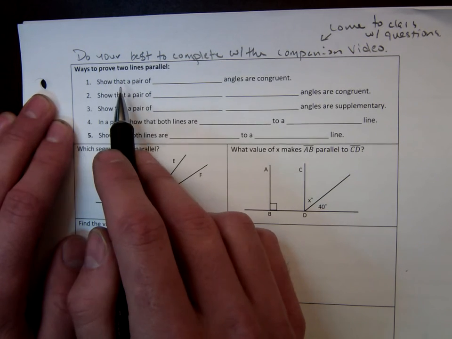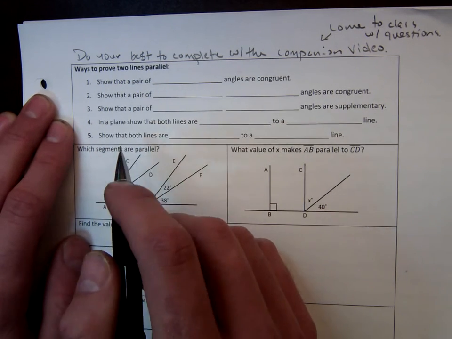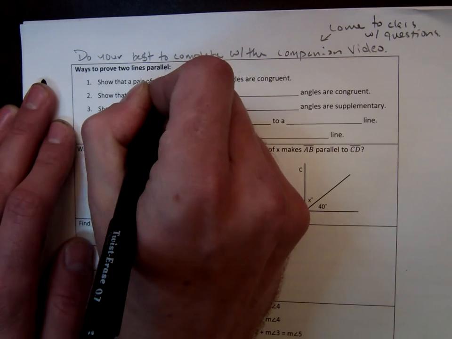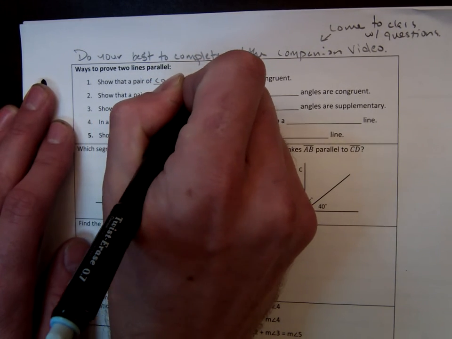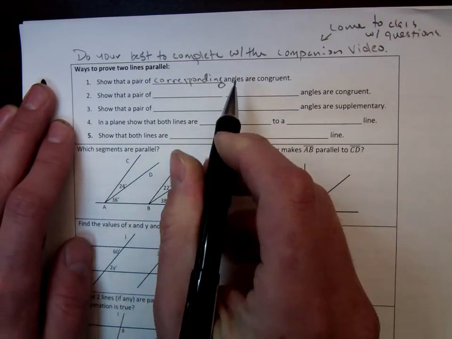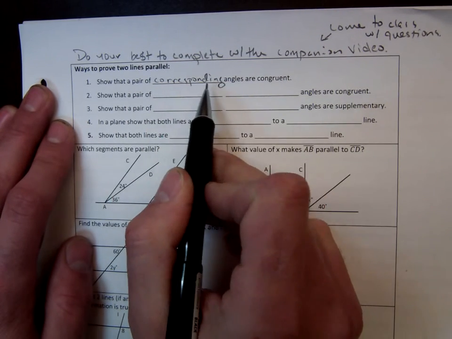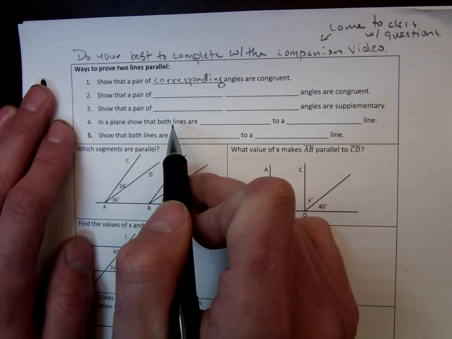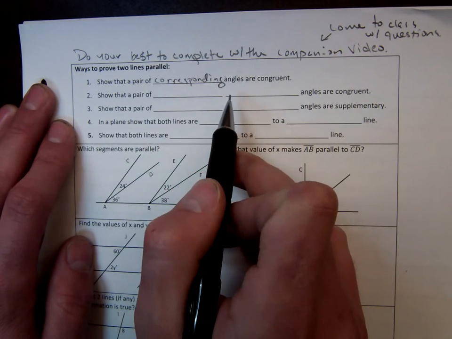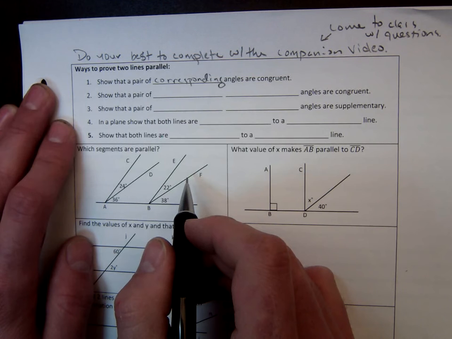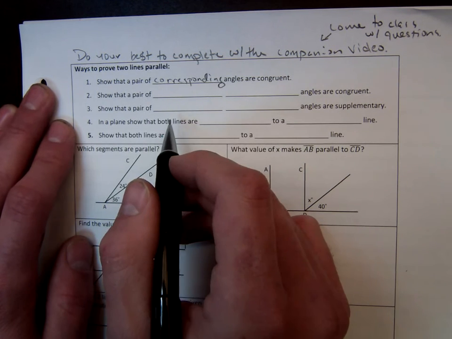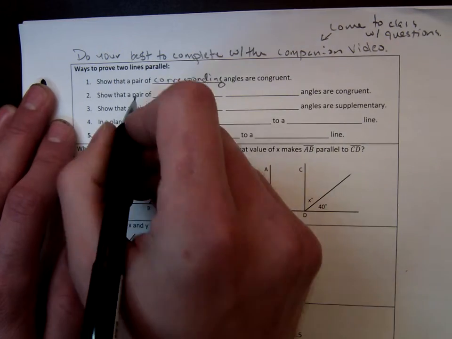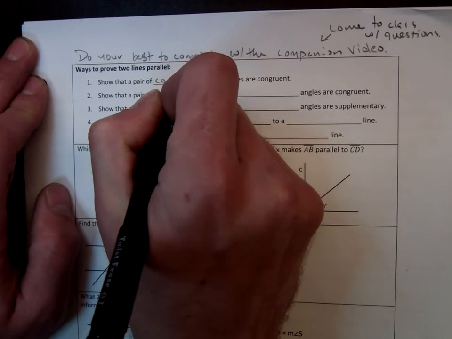go through them. Show that a pair of blank angles are congruent. If we want to prove that two lines are parallel, one of the ways we can do that is with corresponding angles. If two lines are parallel, then their corresponding angles are congruent, and vice versa. If there are two corresponding angles that are congruent, then the lines that are making up those corresponding angles are in fact also parallel.